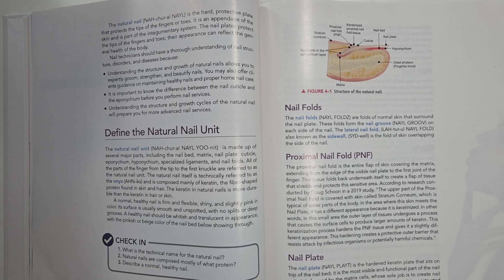That doesn't make sense. While it may appear to be one solid piece, it is constructed of approximately 50 layers or less layers of nail cells. That could have been written better.